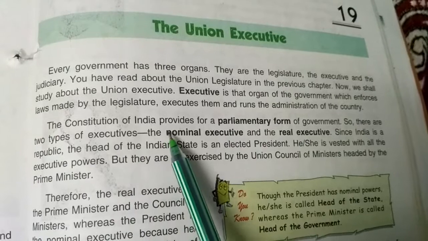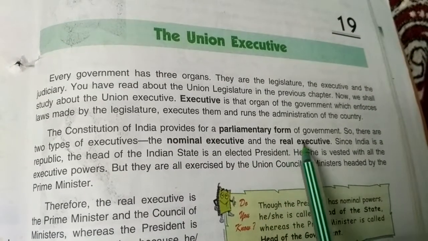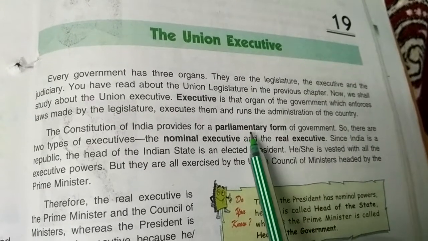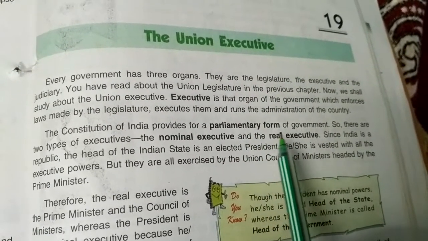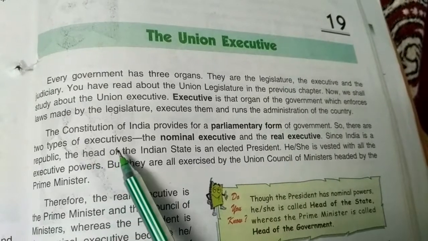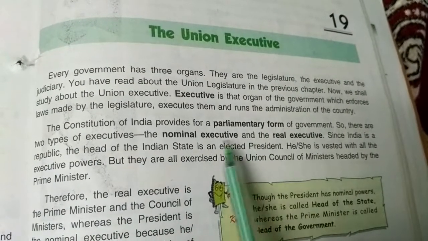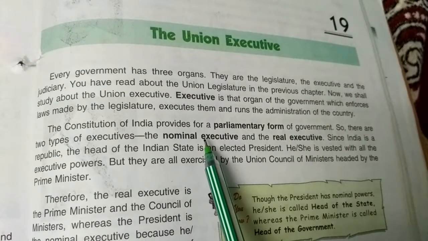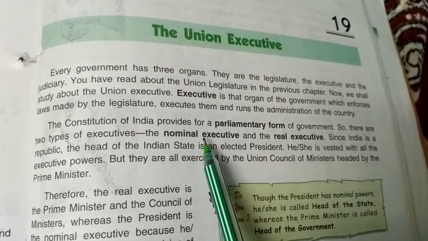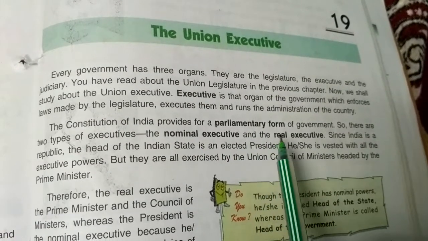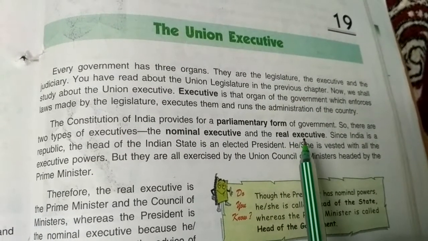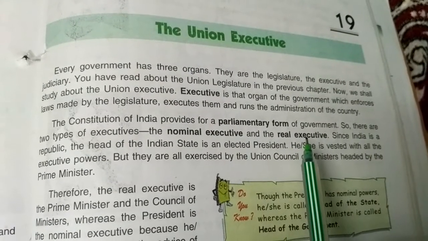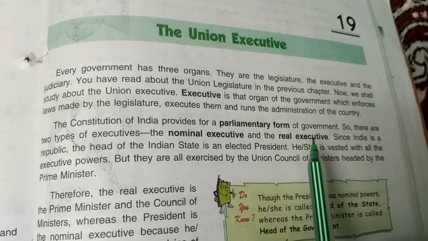The Constitution of India provides for the parliamentary form of government. Parliamentary form of government means we have two houses, the upper house and the lower house. There are two types of executives, the nominal and the real. In the real executive, we have the prime minister, who is appointed by the members of the different houses.